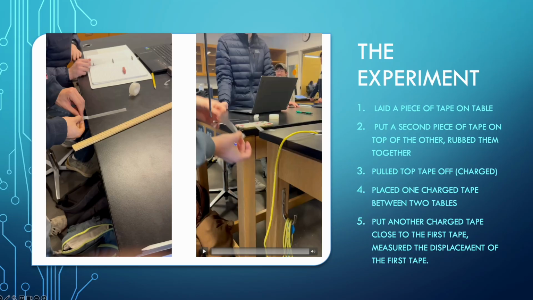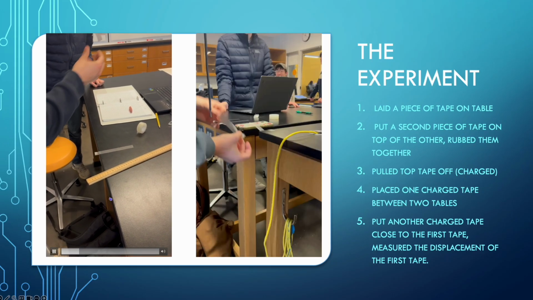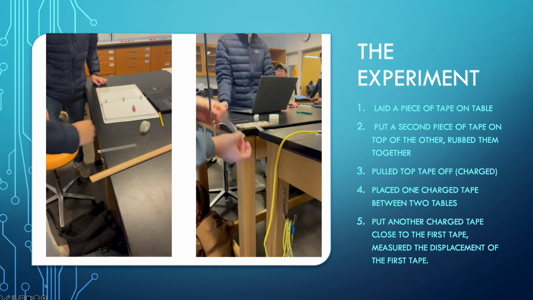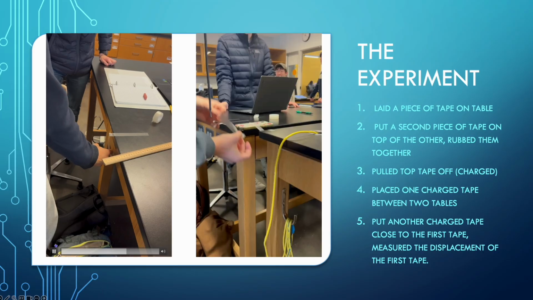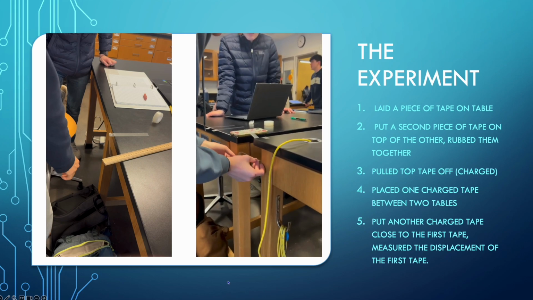So here's the experiment. We have a video for each of the two parts of this experiment. So what that shows is that the tape is attracting to the table and repelling from the hand, or attracting to the table and attracting to the hand. And then second video.